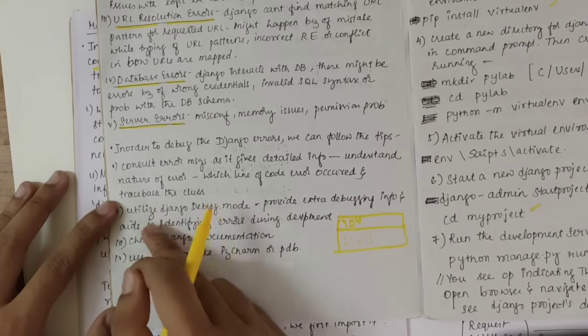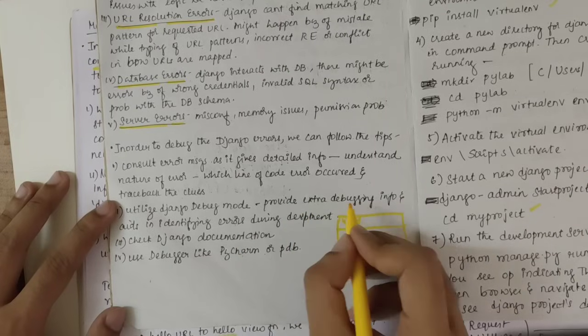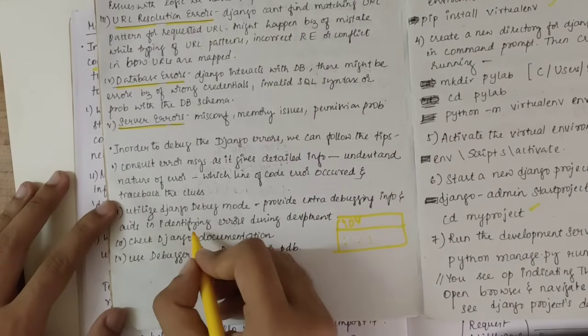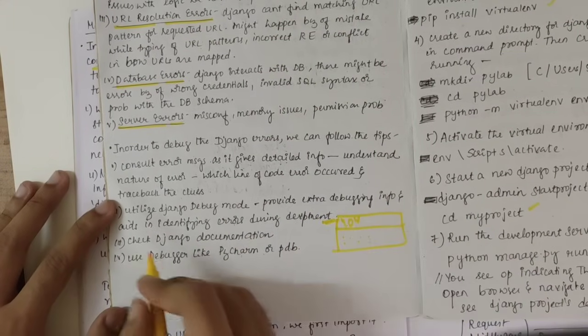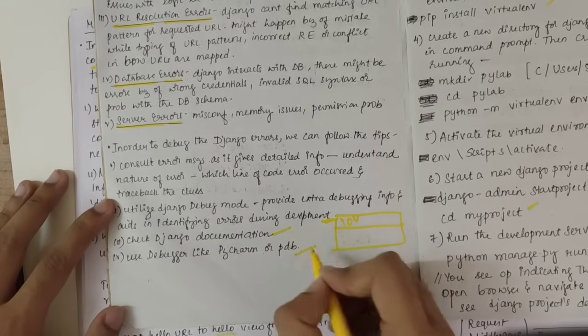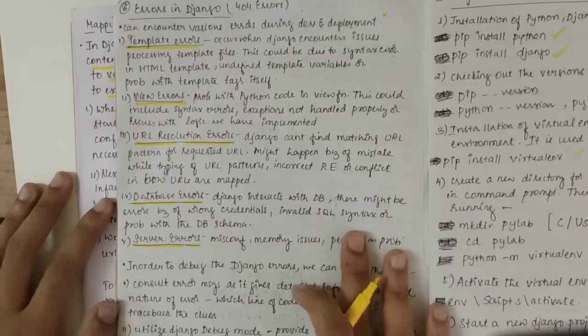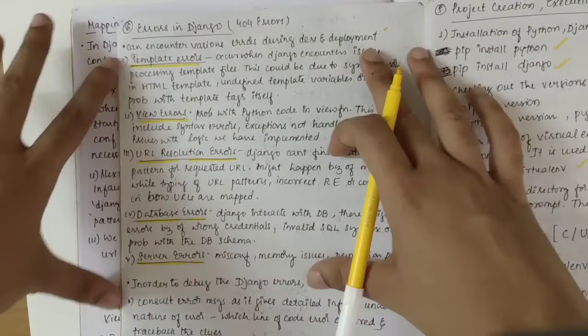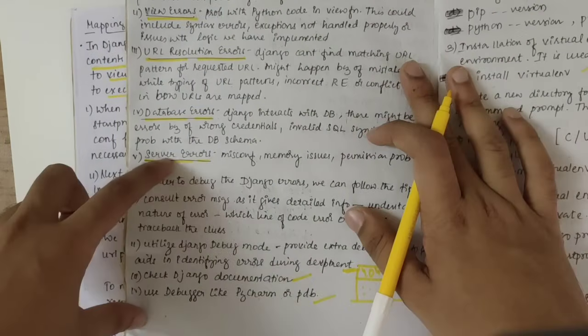Second, we have to utilize Django debug mode. It provides extra debugging information and helps identify errors during development itself. Then check the Django documentation, and again we can use debuggers like PyCharm and PDB. So this was about errors in Django. If they ask, make sure you write these 5 points, along with how to debug the errors.